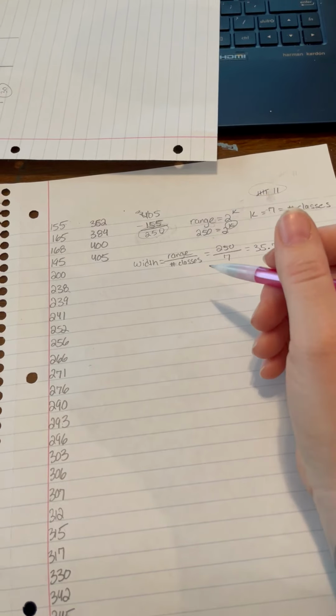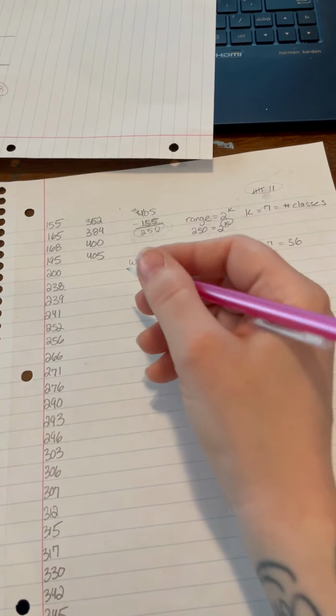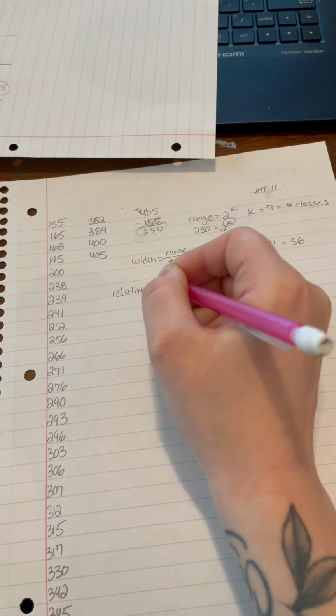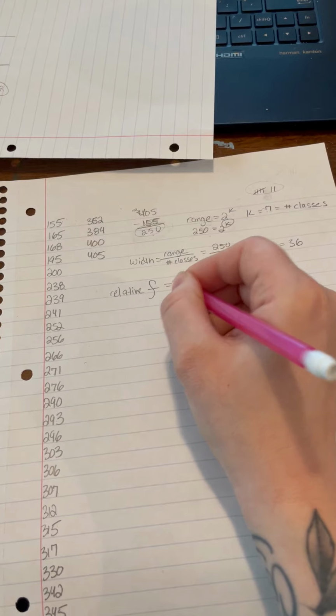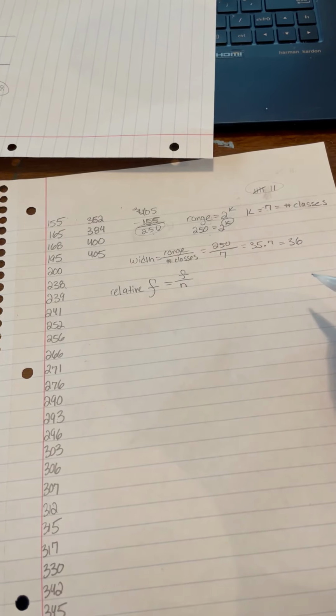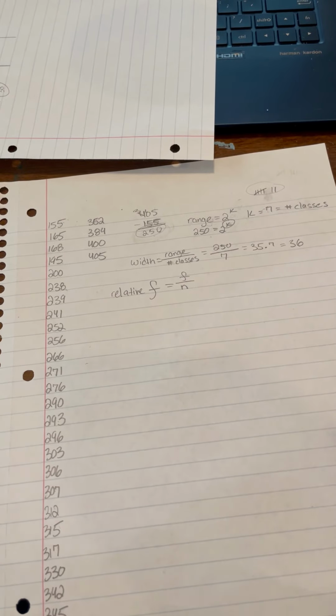All right, so we're going to start with what's called relative frequency. Relative frequency, fancy little f, equals your frequency divided by the number of samples, the number of pieces of data that you have.